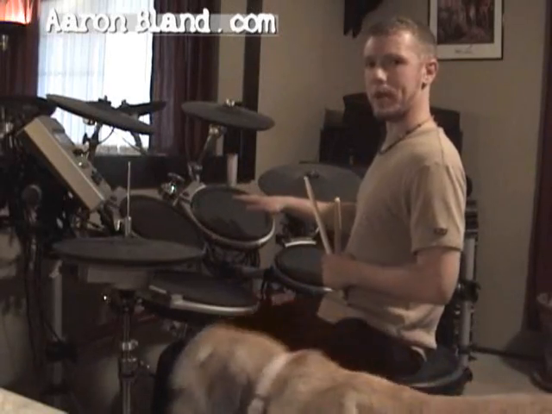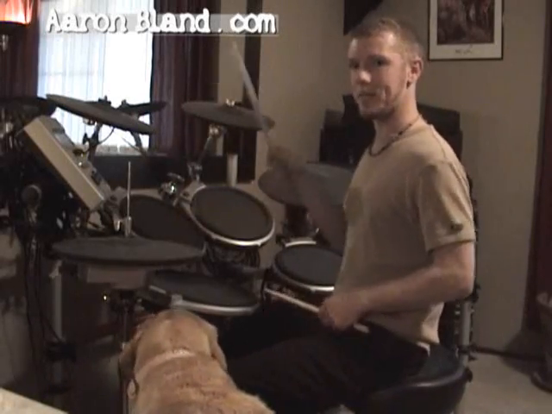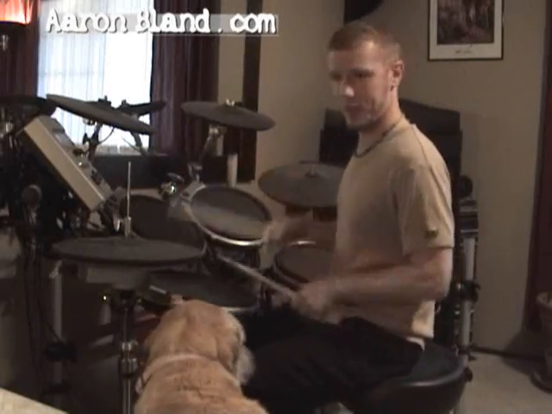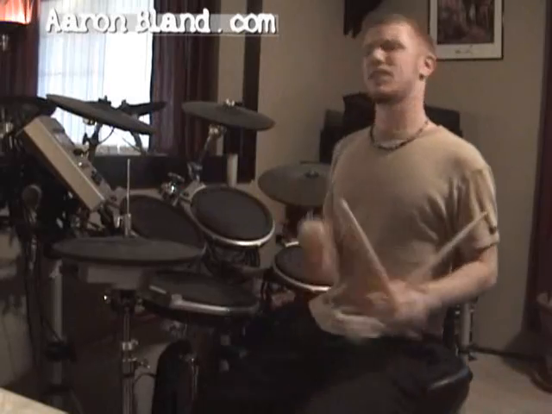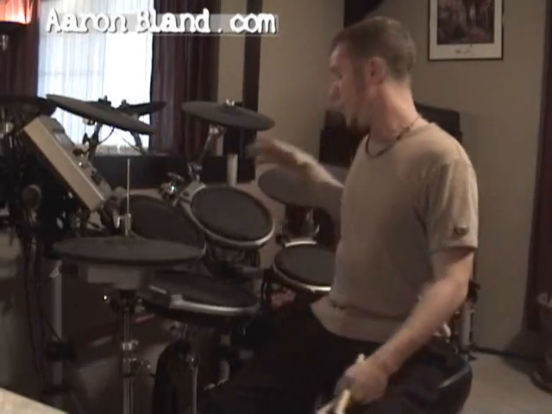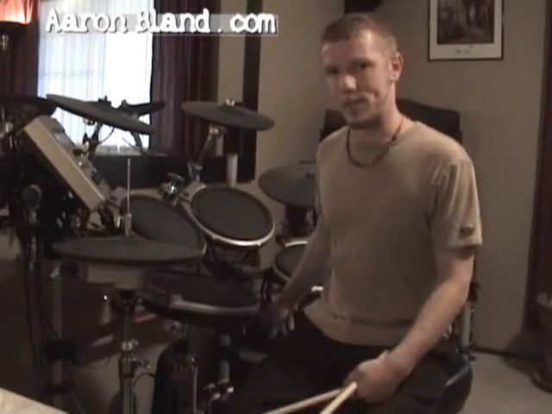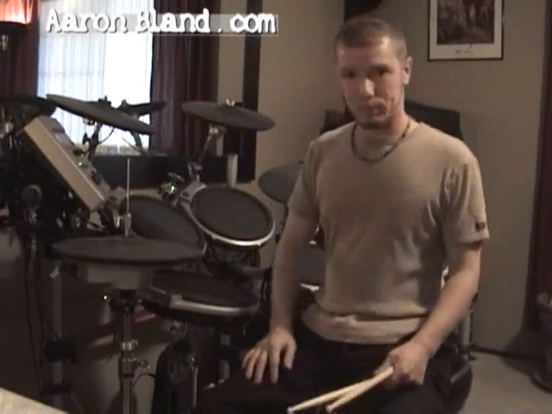Straight quarter notes on your bass drum, along with the quarter notes you're playing on the hi-hat, add in the snare on count 3. 1, 2, 3, 4, 1, 2, 3, 4, 1, 2, 3, 4, 1, 2, 3, 4. It's called a 4 on the floor, because you're playing 4 bass drum notes. Not technically on the floor, but on the bass drum, which is about as close to the floor as you get on the drum set.